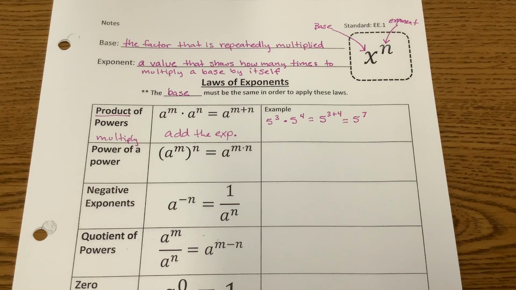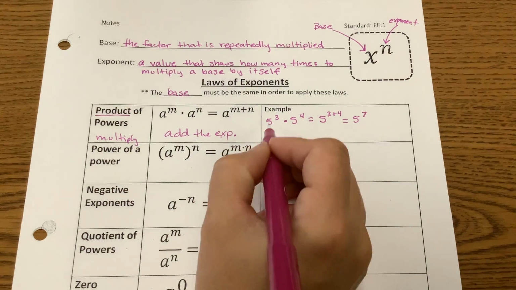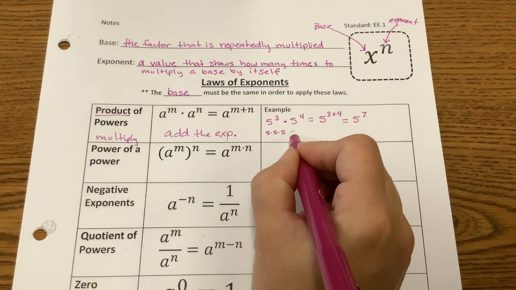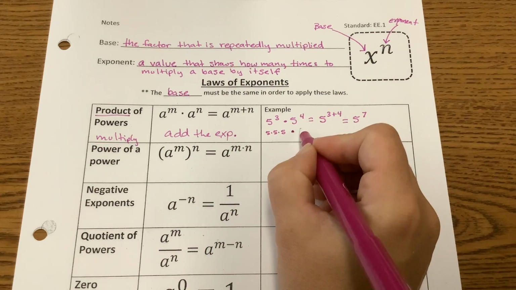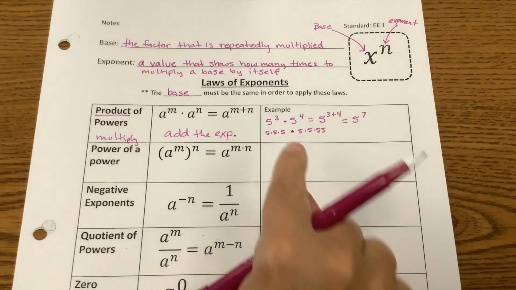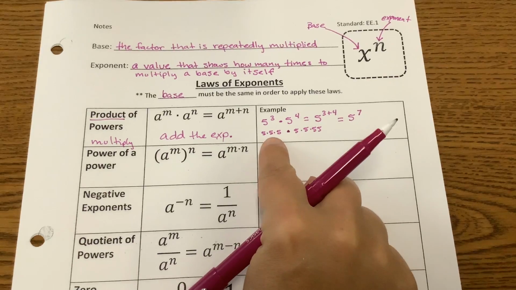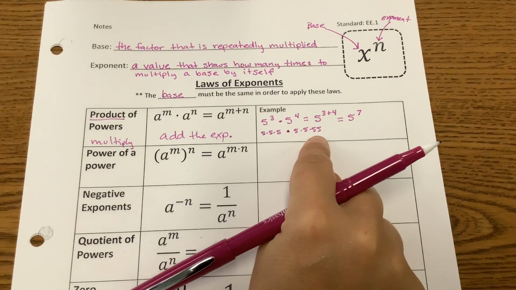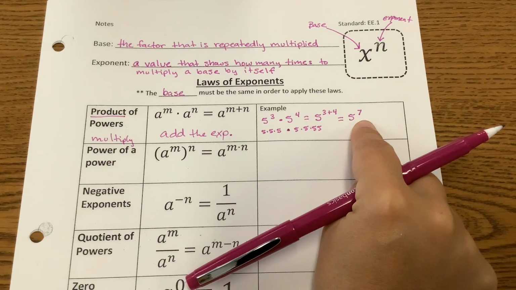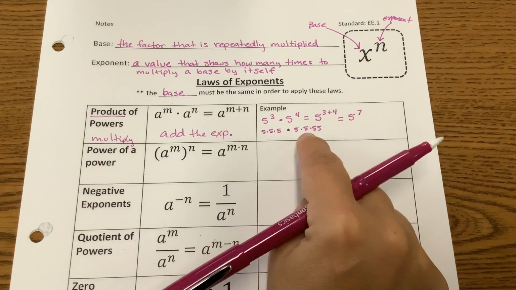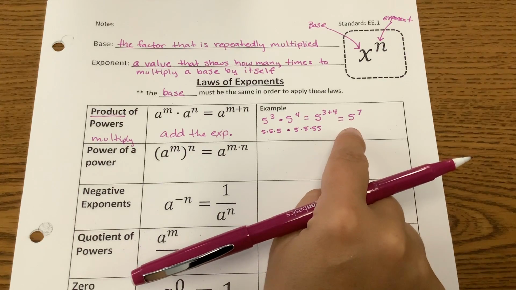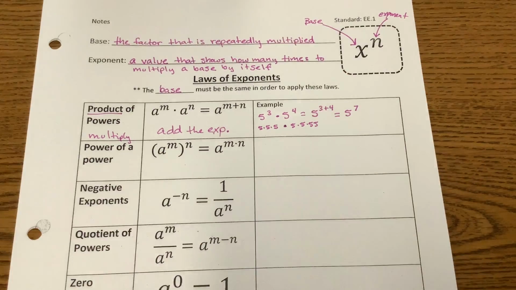Okay, why does that work? Well, 5 to the third is 5 times itself 3 times. And you're multiplying it by 5 to the fourth, which is 5 times itself 4 times. And if you're multiplying everything, then how many 5s total are you multiplying? Actually 7. So that's why that rule works. You have a group of 3 and a group of 4. You're multiplying all of them together. They're all the same. So just say that it is 5 to the 7th.